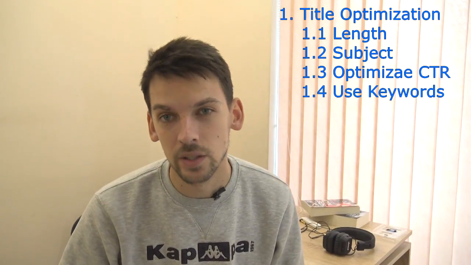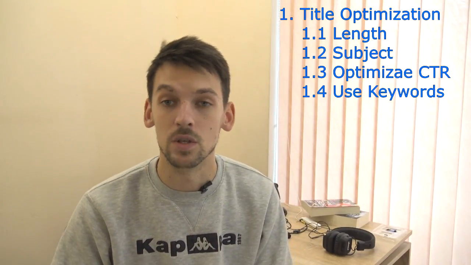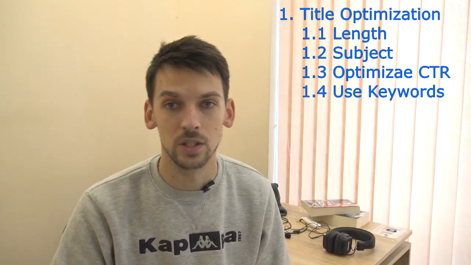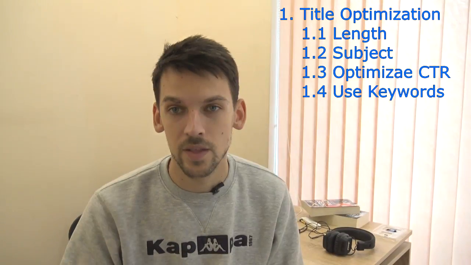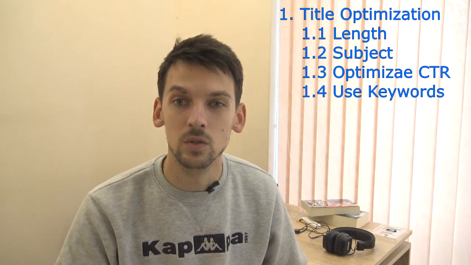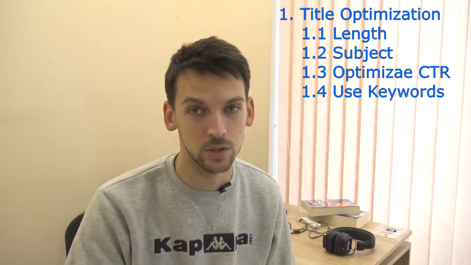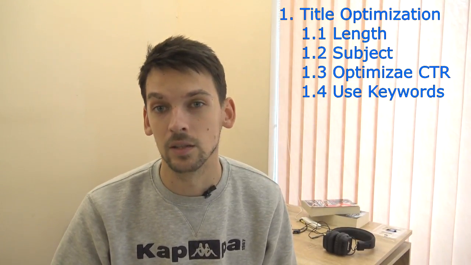Another recommendation in this field is that some people advise to move the important words or keywords to the front of the title to make sure that search engines see the keywords first. That is not a requirement, and only do so if you are sure that it will not affect your CTR and will not make your title look worse.